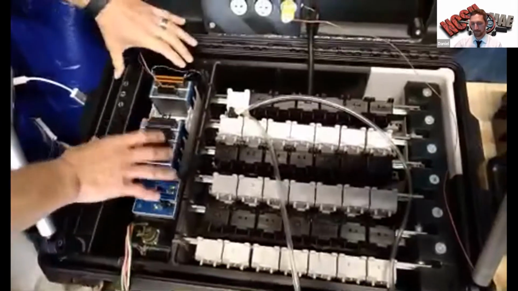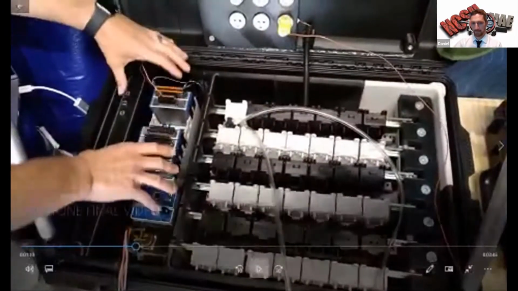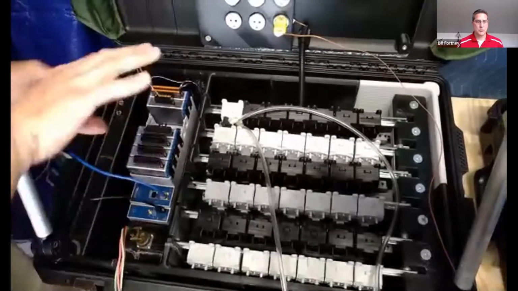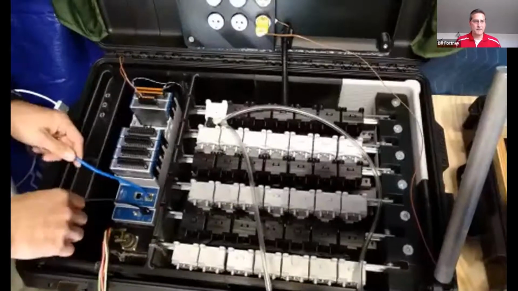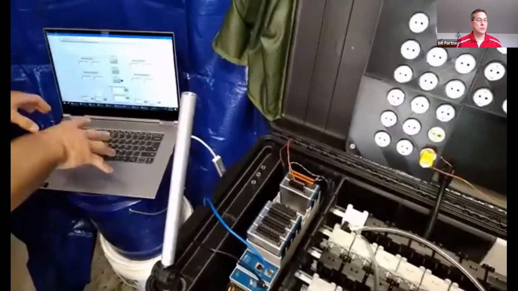This is our DAC chassis. This is the data acquisition chassis. It collects all the data from all the information that comes in, and then through this blue Ethernet cable, this comes over to the user's own laptop.